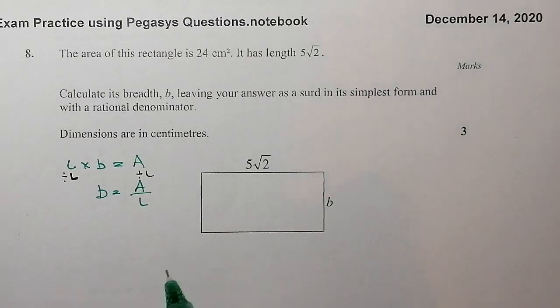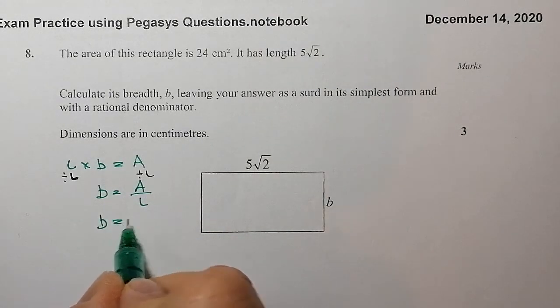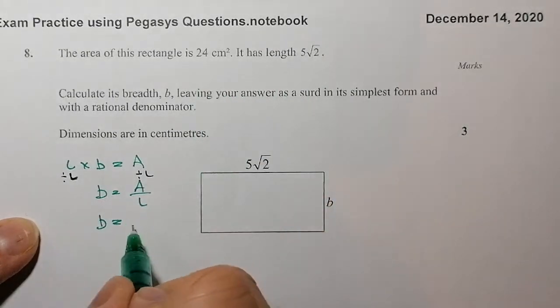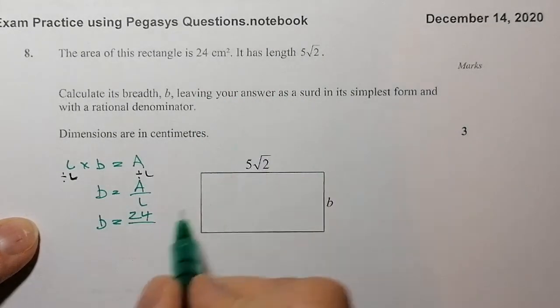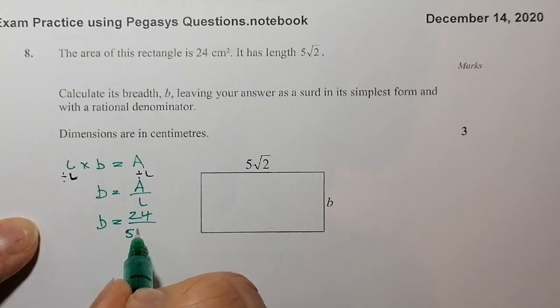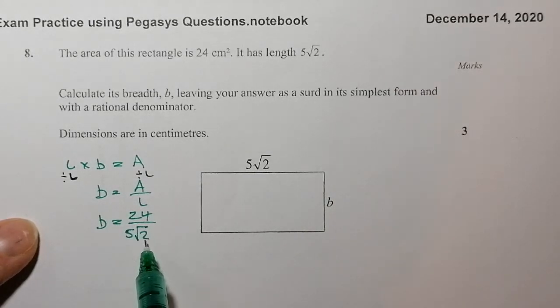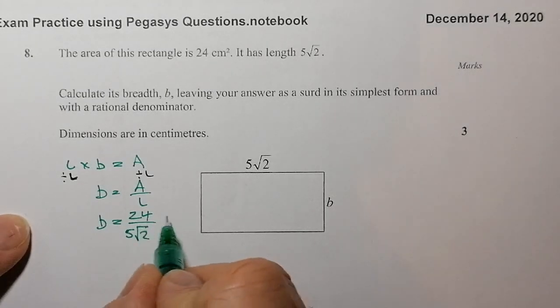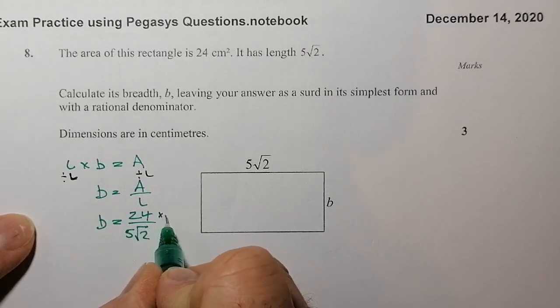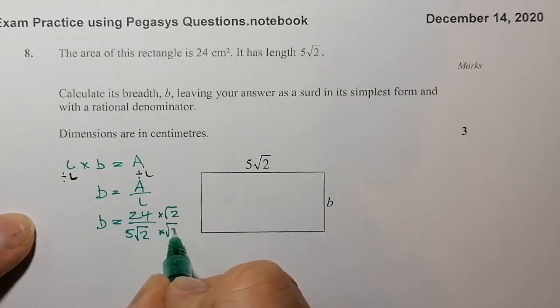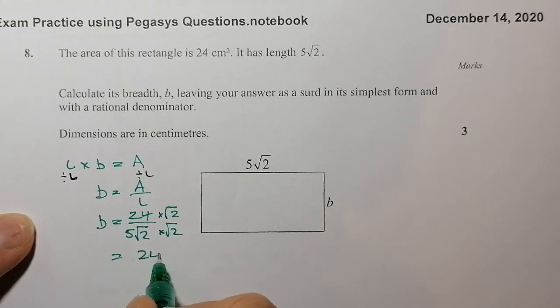I'm going to substitute my values in now. So the breadth is going to be equal to area, which was 24 on the top. On the bottom, I've got the length, which is 5√2. So to sort this out as a surd with a rational denominator, I'm going to multiply the top and bottom by √2. So what we'll get there is 24√2 on the numerator on the top, and I'll get 5√4 on the bottom.